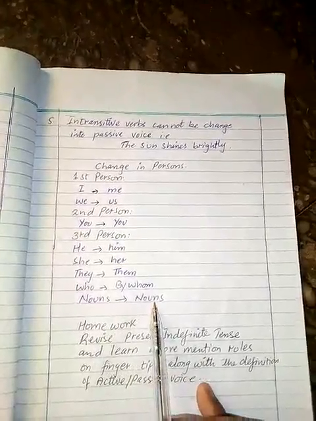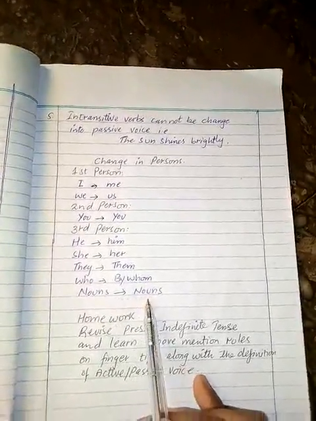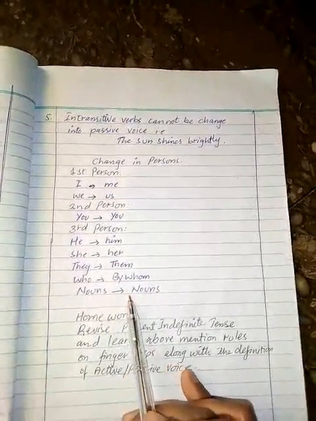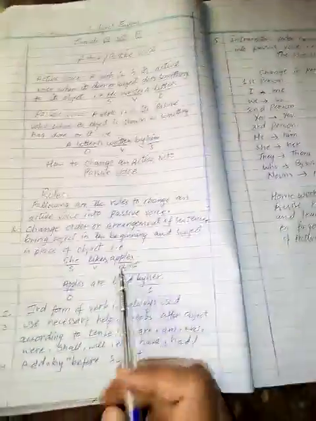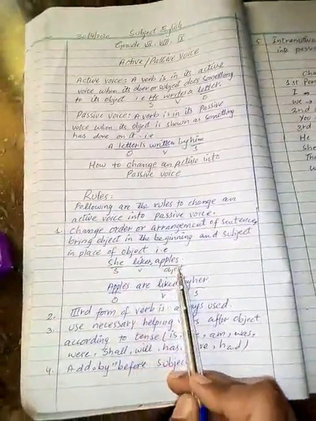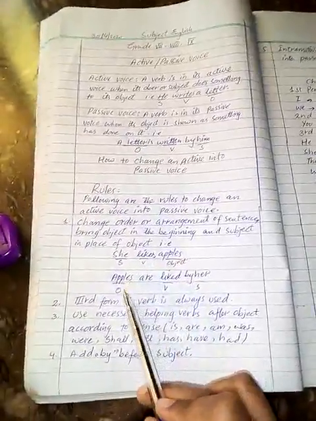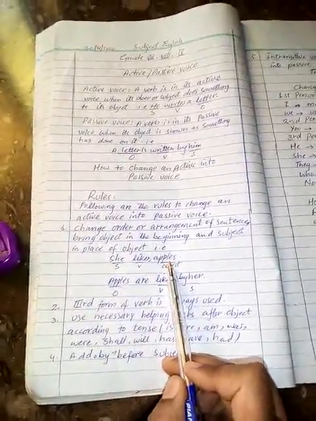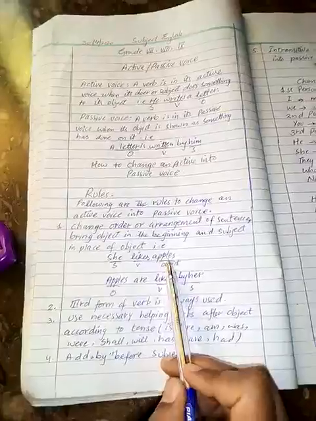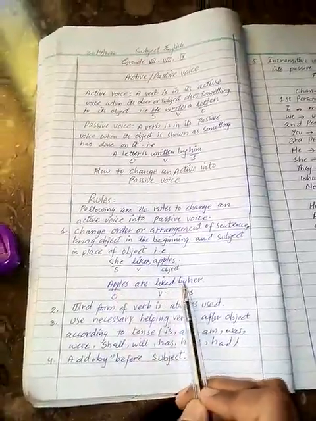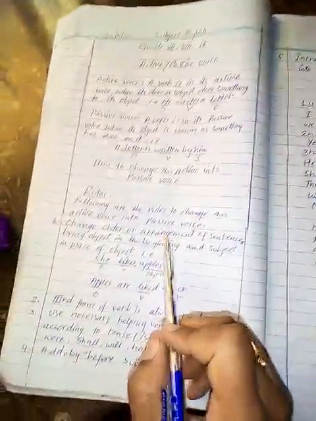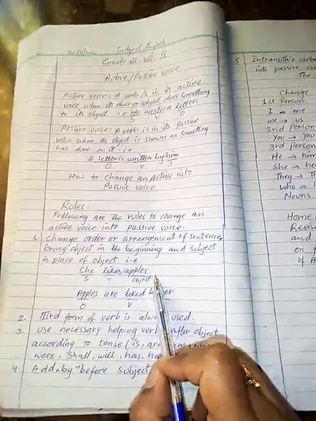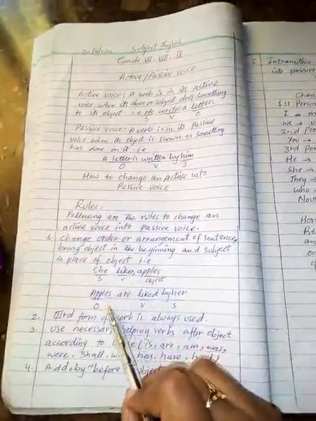Nouns will remain the nouns. A noun is the name of a person, place or thing, so the name of a person, place or thing will remain the same. Like here the object was "apples," so we didn't change the name because this is a noun. Nouns will remain the same. "Apples are liked by her." "She" is changed into "her" but "apples" remains "apples" because this is a noun.